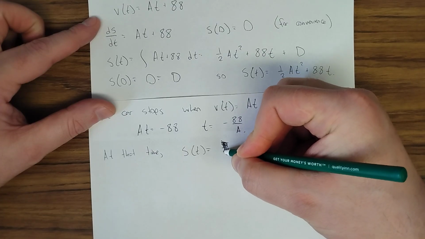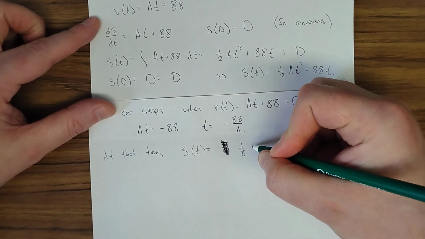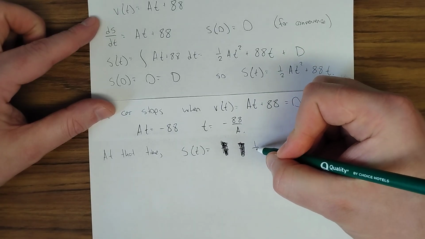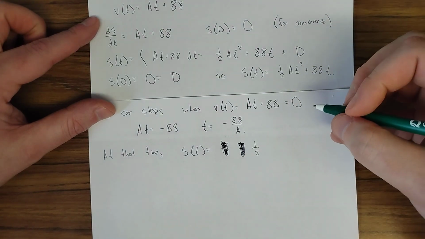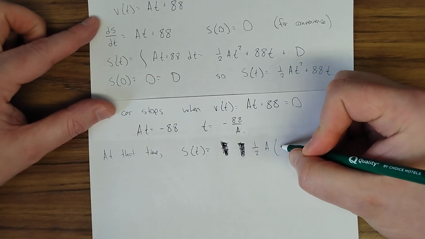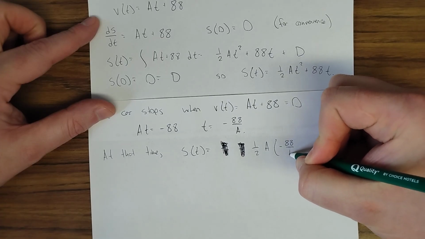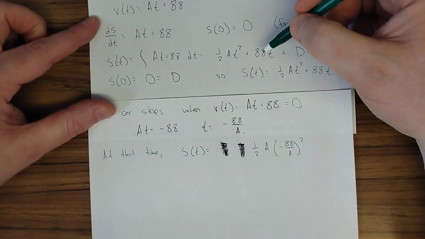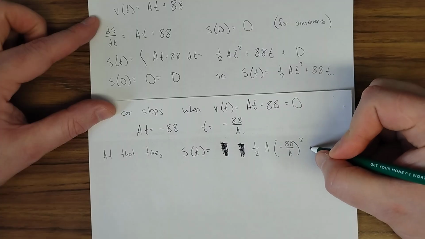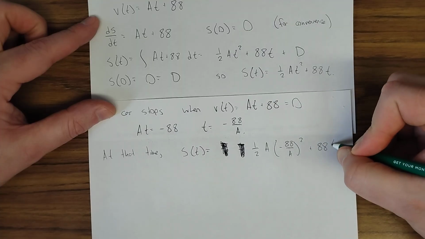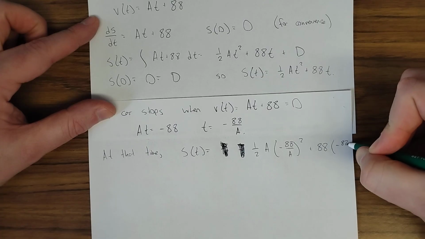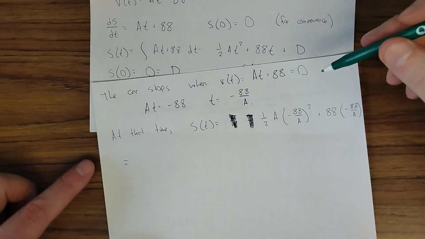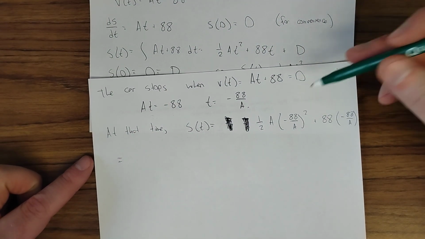Okay, there we go. I successfully wrote 1/2 a t squared, and then I'm just doing S of that value of t. So I'm copying this down and replacing all the t's with that. Okay, let me simplify this.